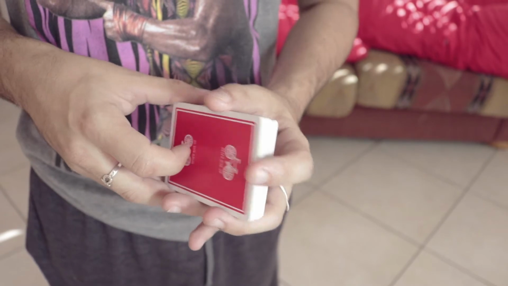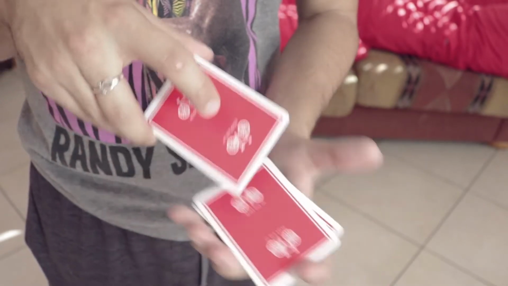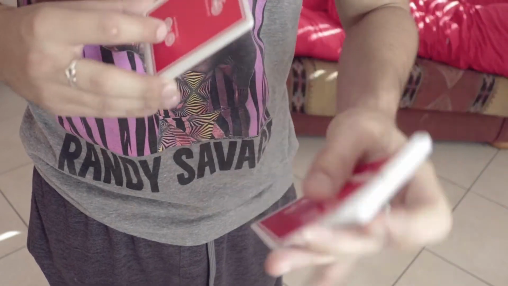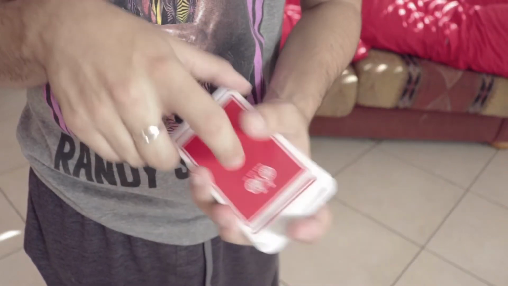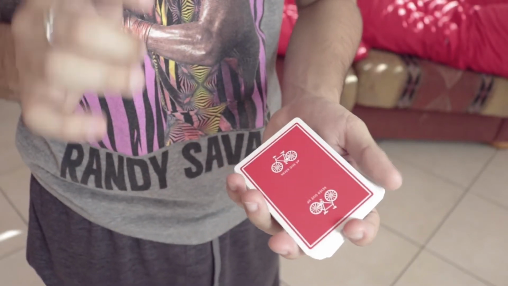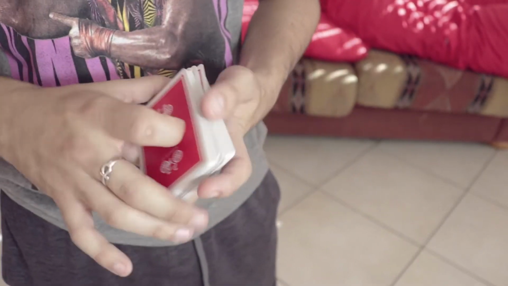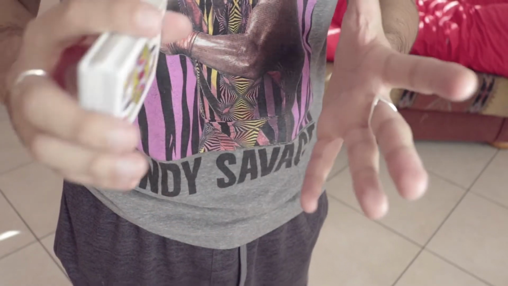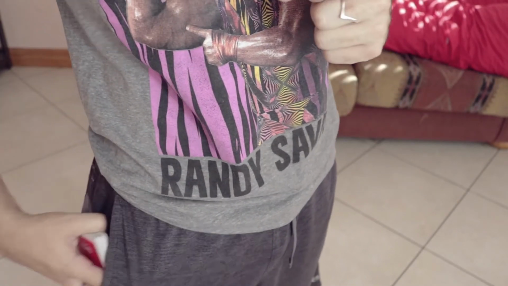All we're going to do is have the spectator call stop anytime they want. Let's say they call stop over here. So they call stop on the Queen of Spades. That card is, of course, lost and shuffled into the deck to the best of our ability. And we're going to make the claim to the spectator that we have the world's fastest hands. So even though the deck is clearly shuffled, they could have picked any card.